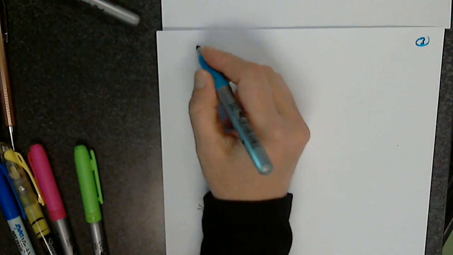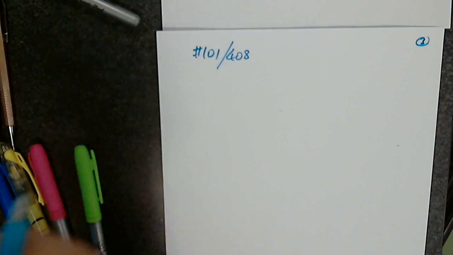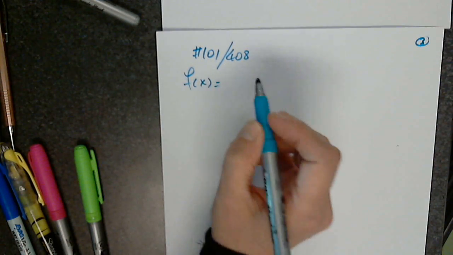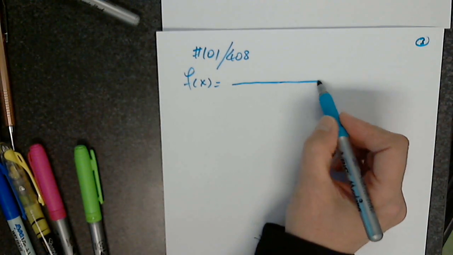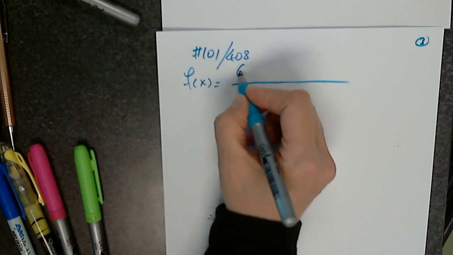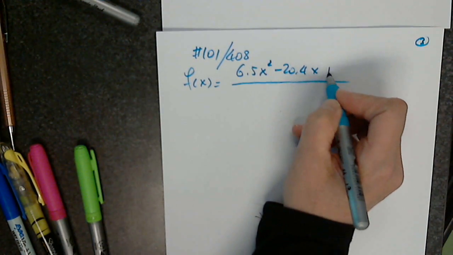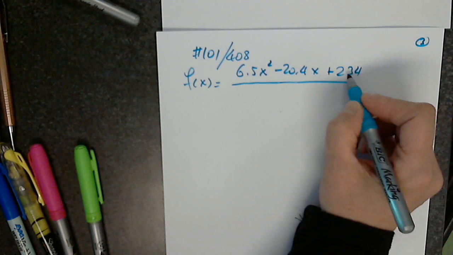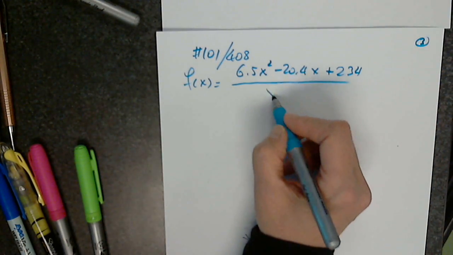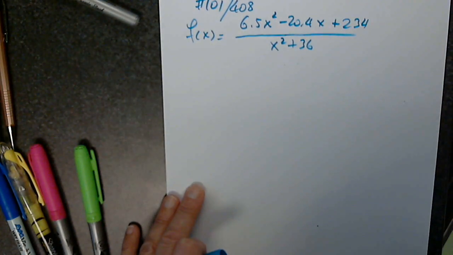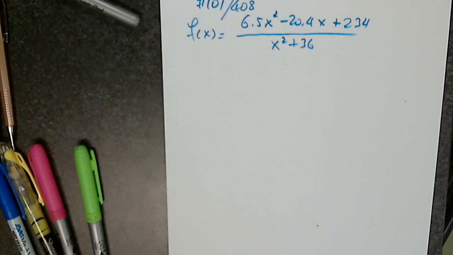Okay, I would like to look at one word problem on page 408, number 101. So we're given a function f of x equals 6.5 x squared minus 20.4x plus 234 divided by x squared plus 36. And we have a bunch of questions to answer here.